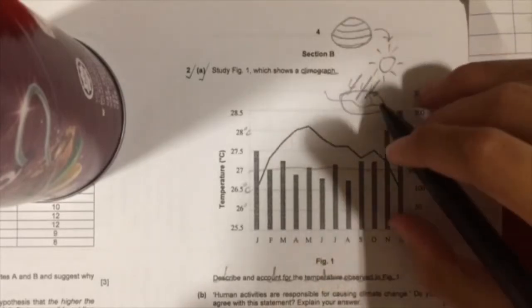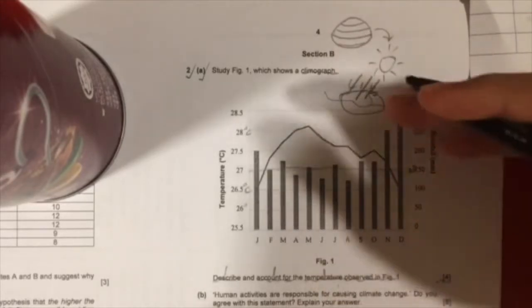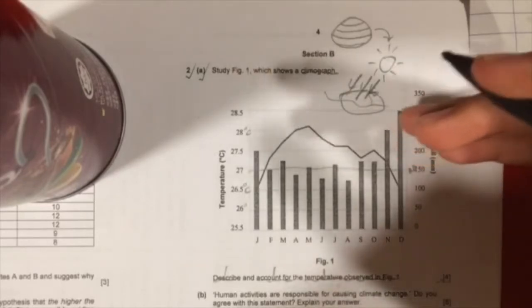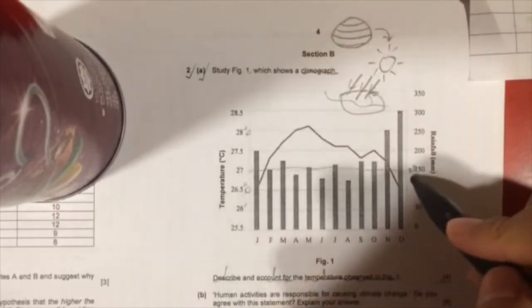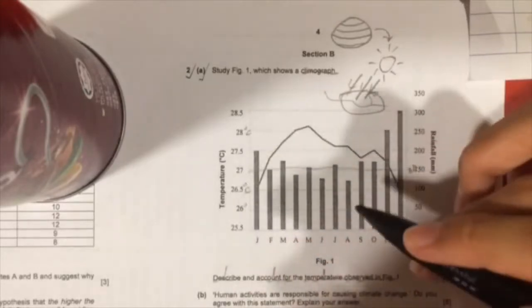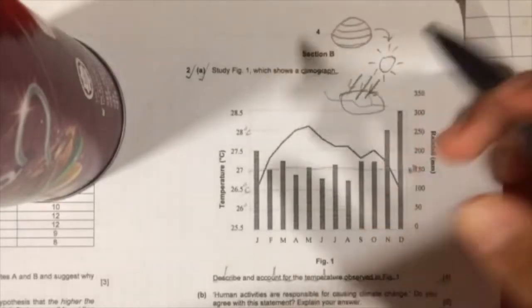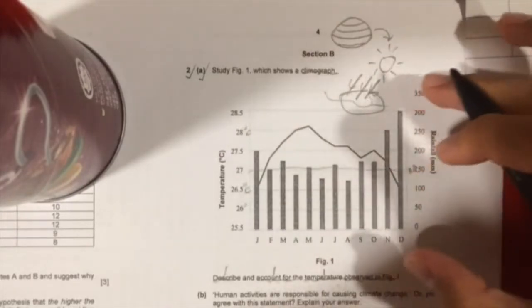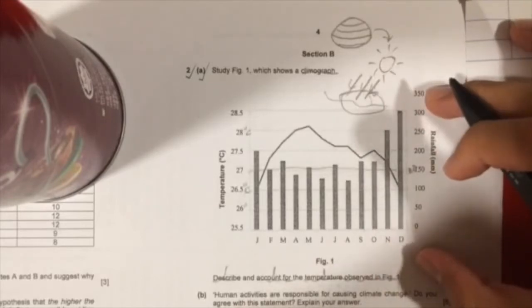So the concentration of sun rays is higher, and the temperature is higher. So we can say that with a higher angle of incidence, the sun rays are more concentrated, and places experiencing the equatorial climate experience a high minimum temperature of about 27 Celsius, or you can say 26.5 Celsius, throughout the year, and a small annual temperature range of 2 to 3 Celsius. So that's all, my way to solve this question. Thank you.